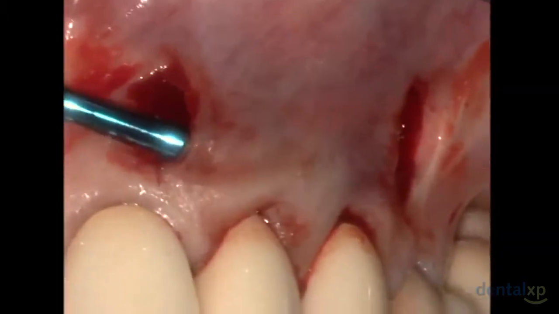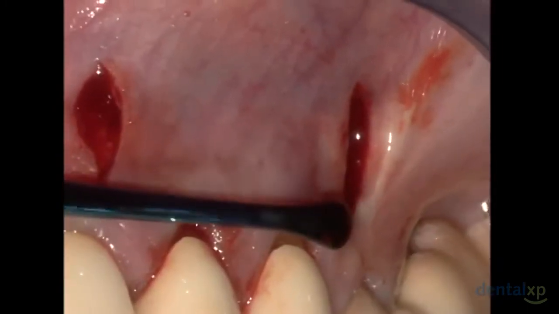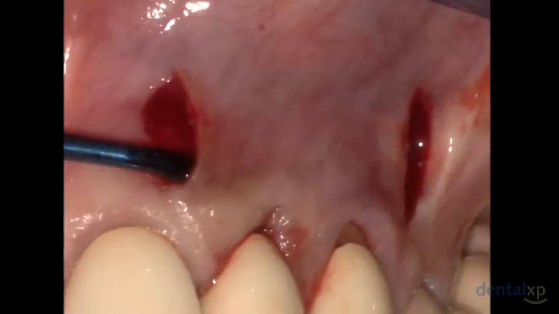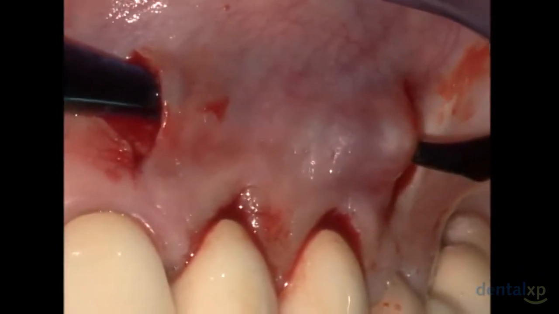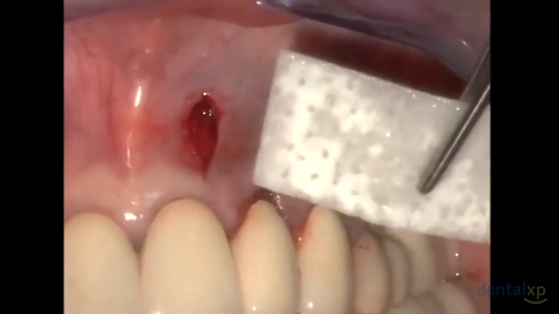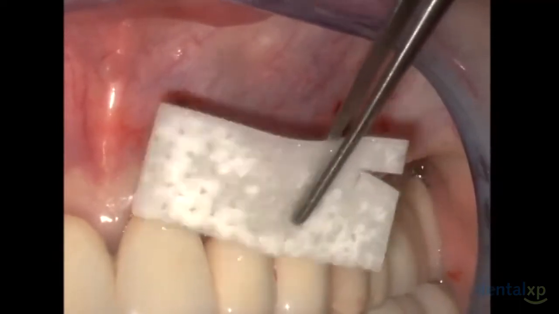We extended it into the interproximal areas, and we're now testing to make sure that we've relieved the flap enough to be able to apply tension-free closure once the grafts have been positioned. And you can see how that instrument, the VISTA elevator, is now being extended all the way through from the mesial to the distal vertical incision.